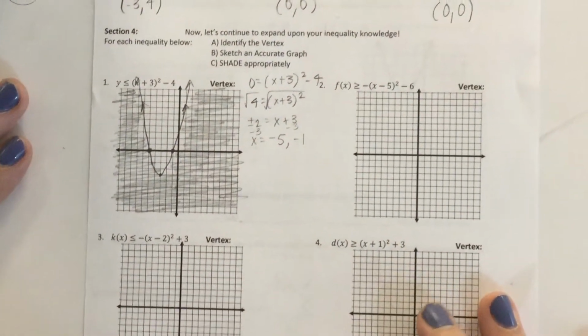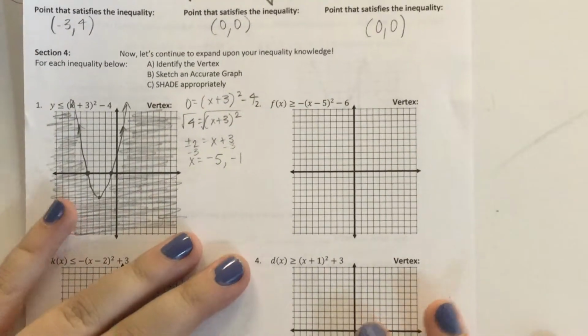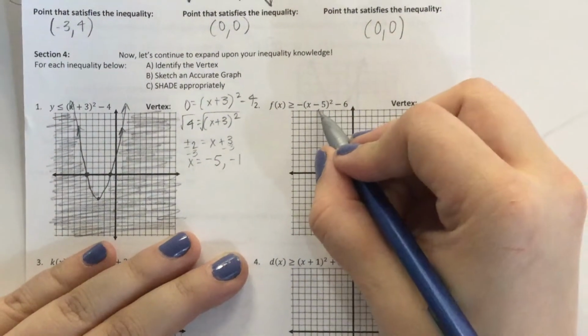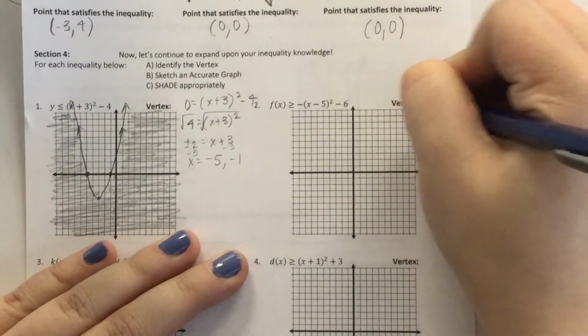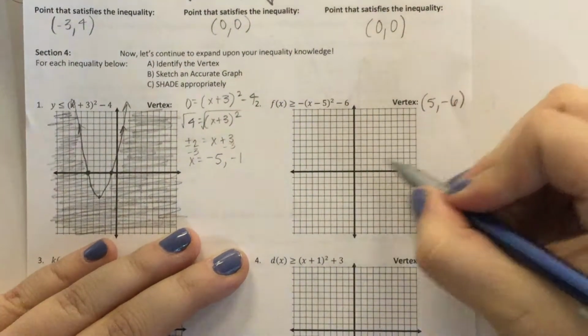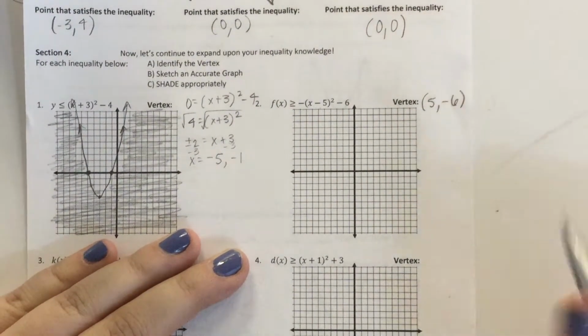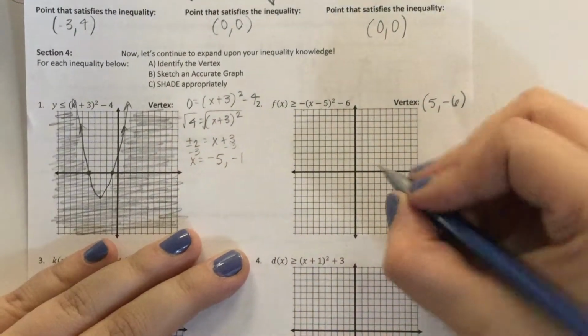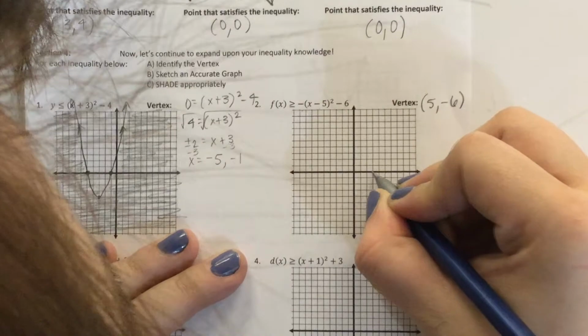All right. Okay, so what's the vertex on this guy? 5, -6? Yeah? Okay. What about the negative? That tells me that it opens down. Opens down, right. So we go 1, 2, 3, 4, 5.